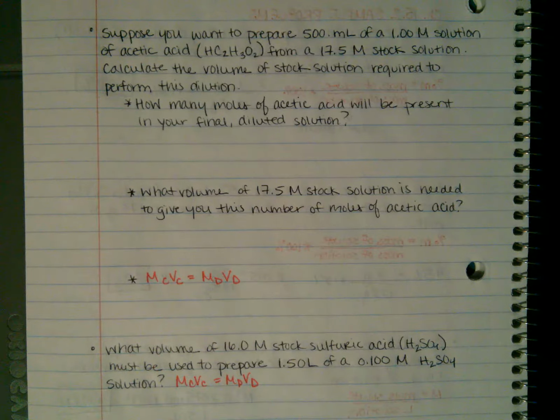So all of these dilution problems are also in the PowerPoint slides. Remember those are posted on portals and you can see them in the lecture videos on YouTube.